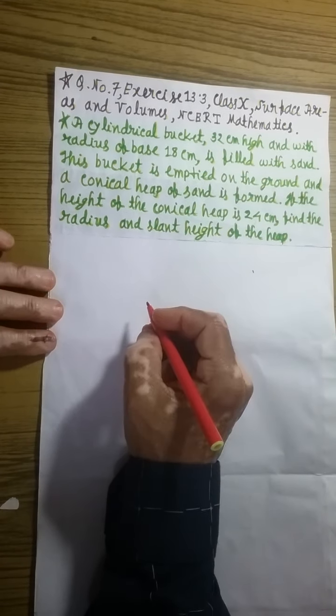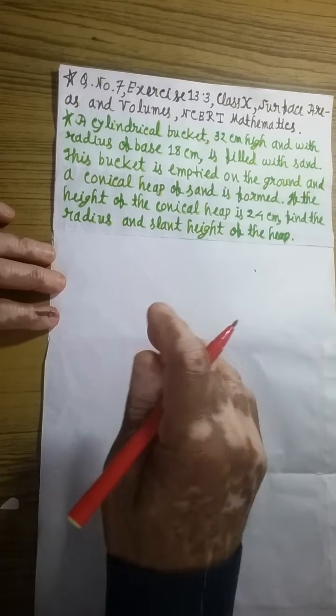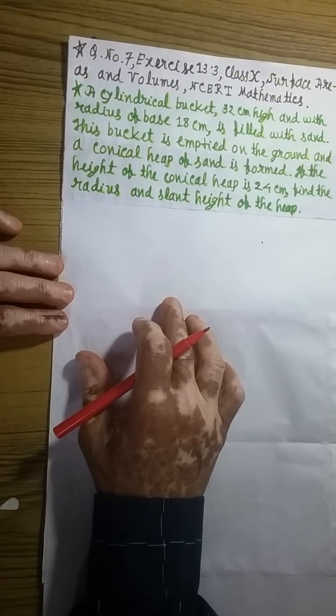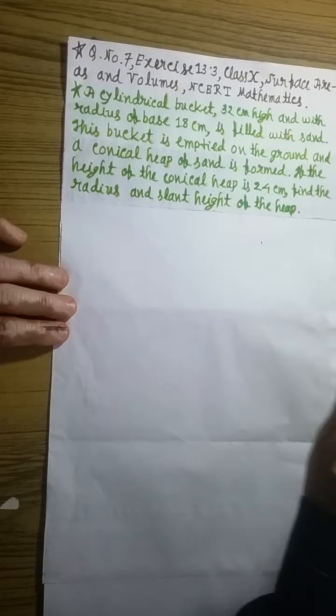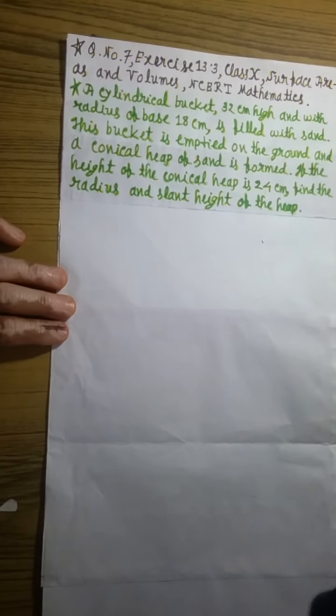So to proceed to the solution, let us draw two rough diagrams first.